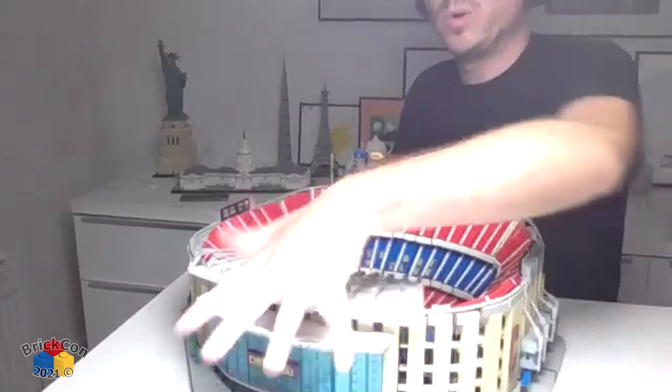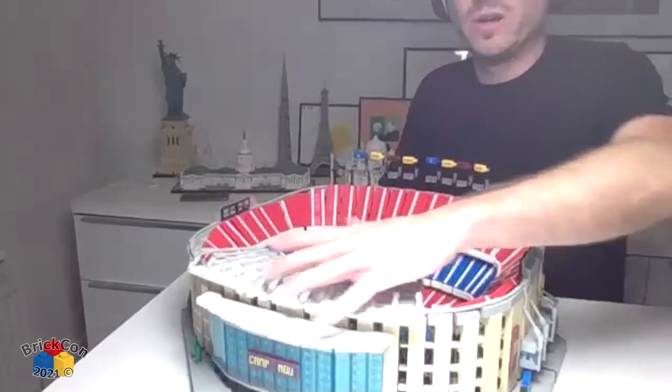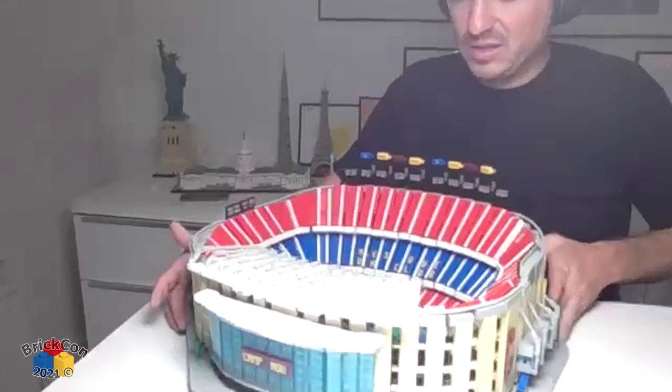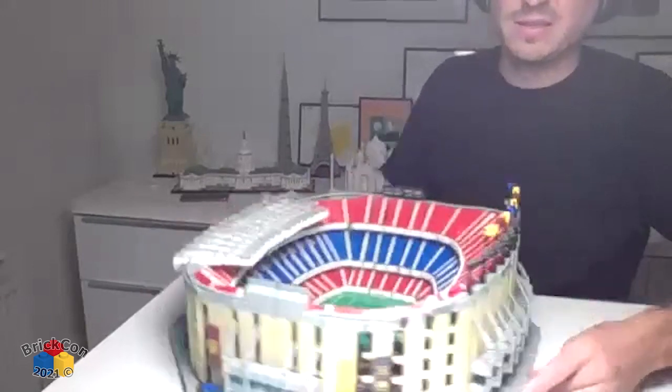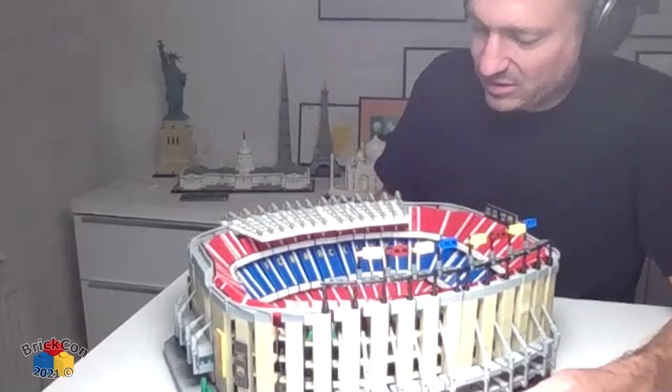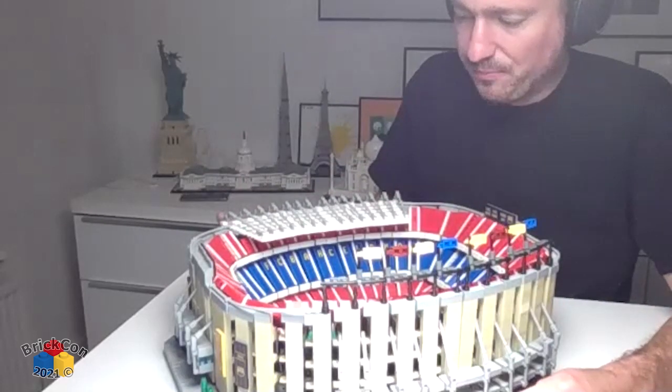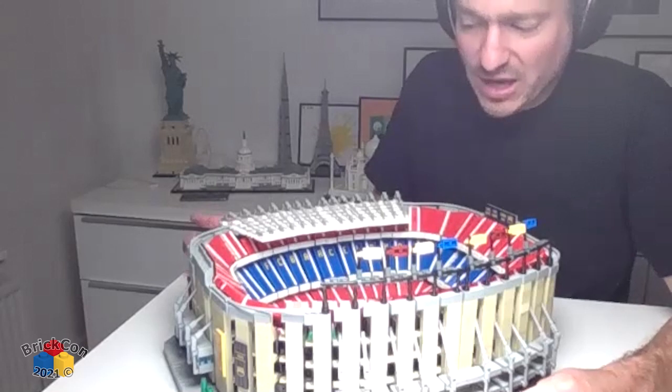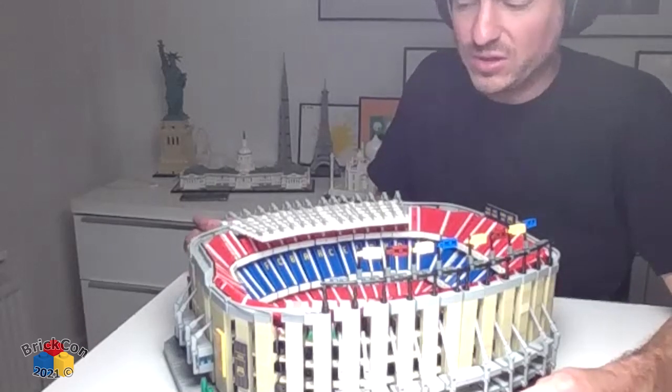But it has a glass front on the entrance side where it links to the museum. It has the overhanging roof on this part of the stands where it features the FC Barcelona lettering on the stand. So, I mean, given the nature of the model, there are of course similarities.